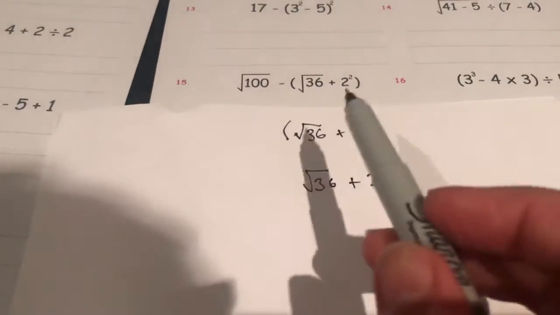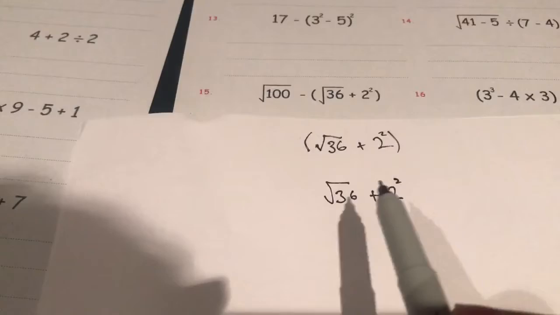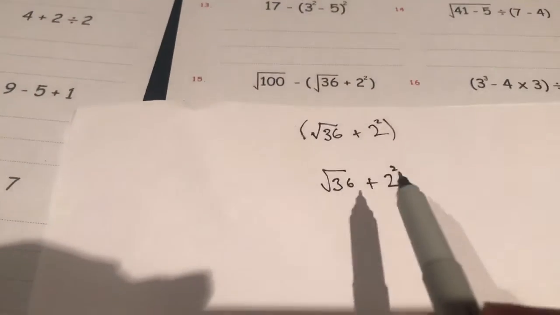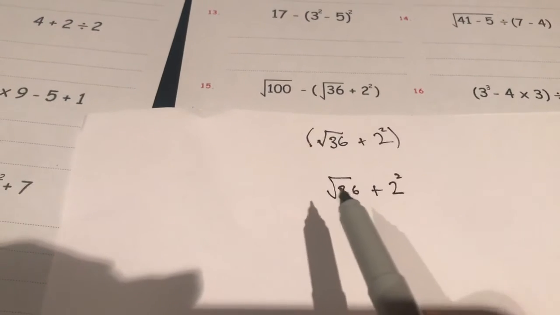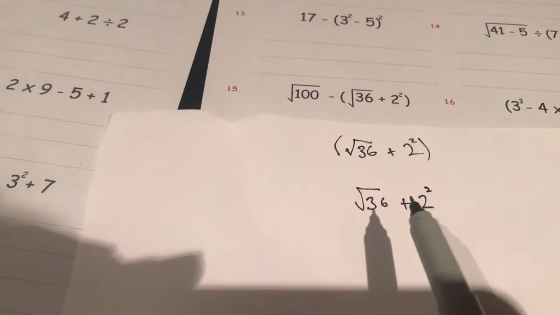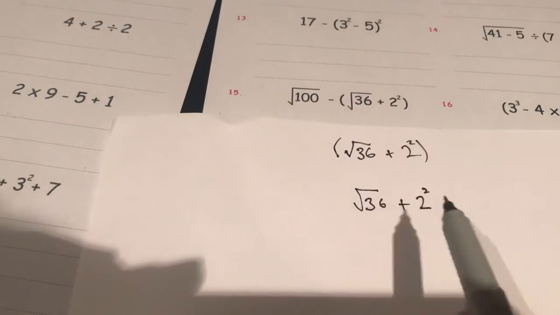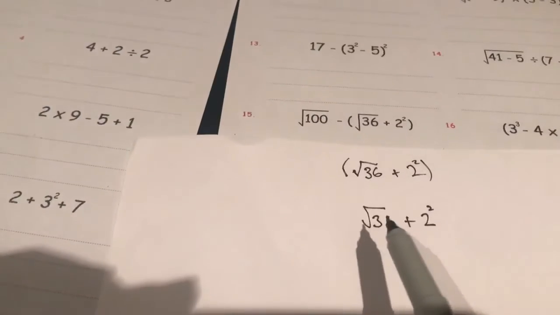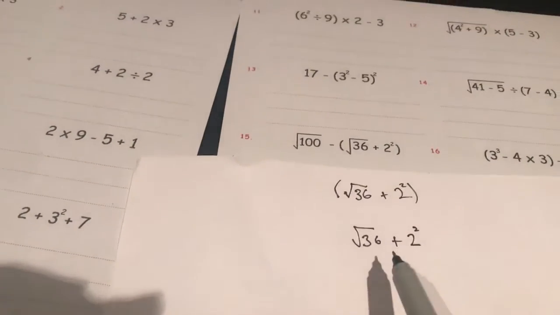So this is brackets. What's inside the brackets, we have to do BIMDAS again. There's no brackets inside the brackets, if that makes sense, but we have 2 indices, because we have a square root here and a squared here. So we can just do these at the same time.